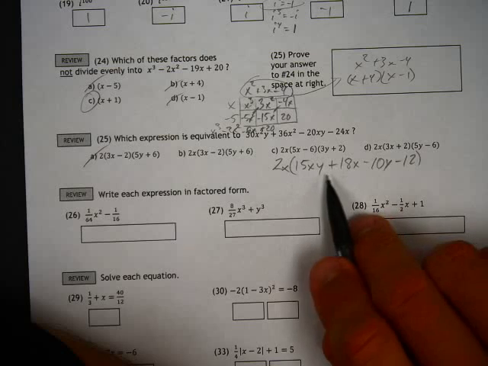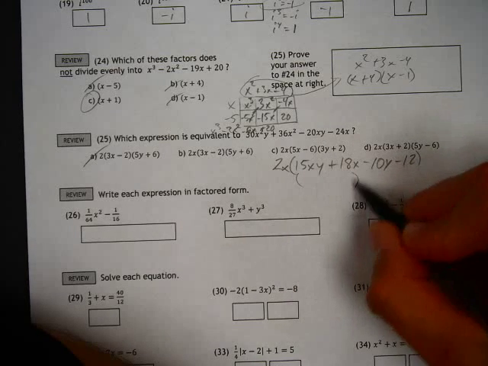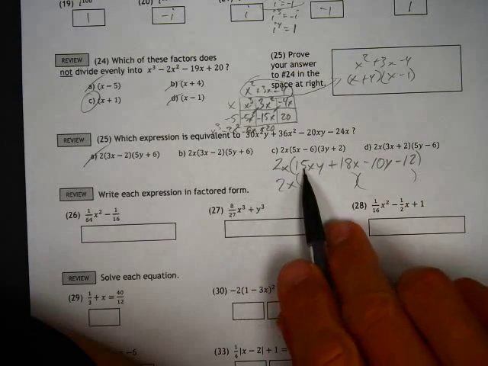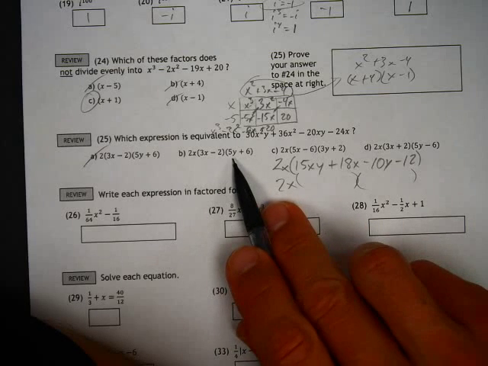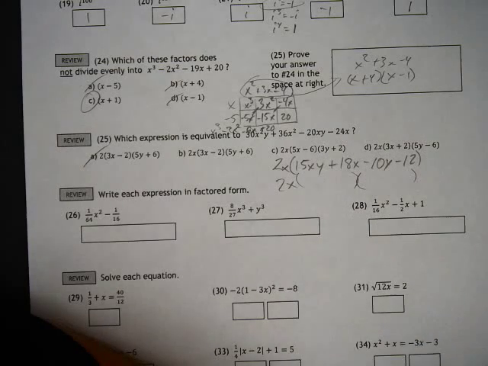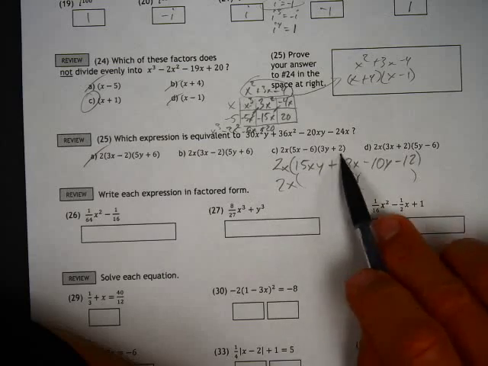So we're looking at two numbers that multiply together to get 15xy. This is kind of a new situation here. So you're looking at something and something giving you a 15xy. Well, 3x and 5y fit that bill, so does 5x and 3y. But what gives you negative 12? Well, negative 2 and positive 6.